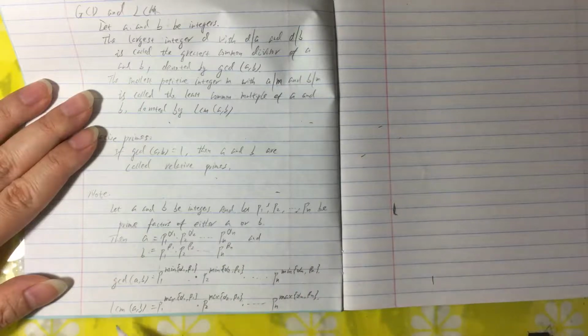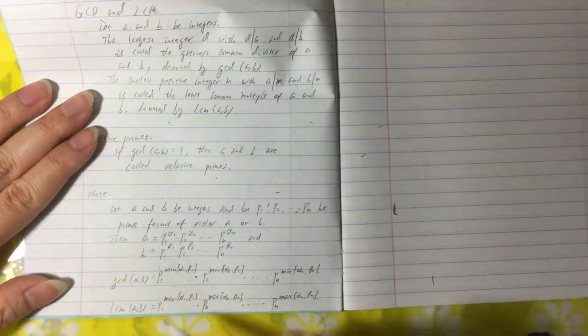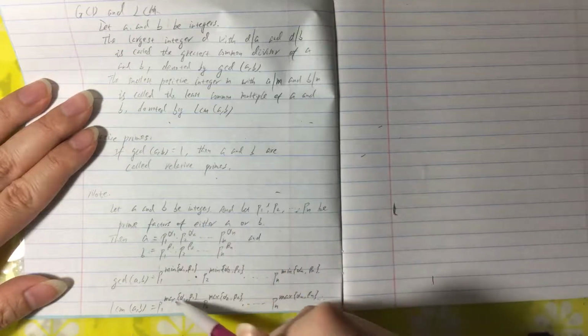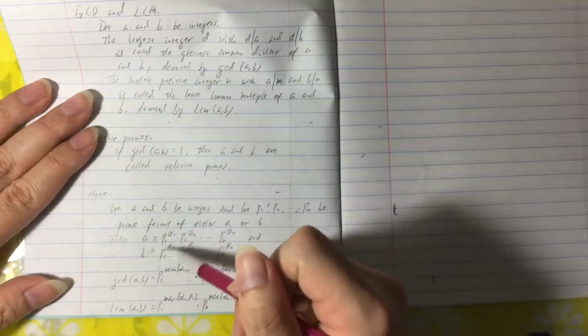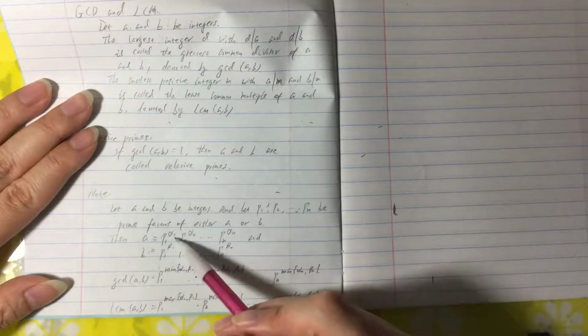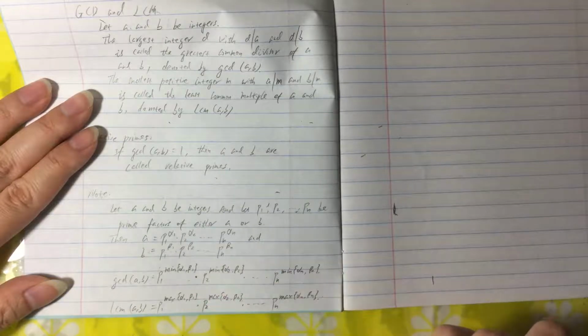The least common multiple of A and B is a multiple of A and B. So its power for every prime must be larger than or equal to the power in both A and B. So that's how we find them. For the greatest common divisor, we choose the minimum power for every prime. For the least common multiple, we choose the maximum power for every prime.